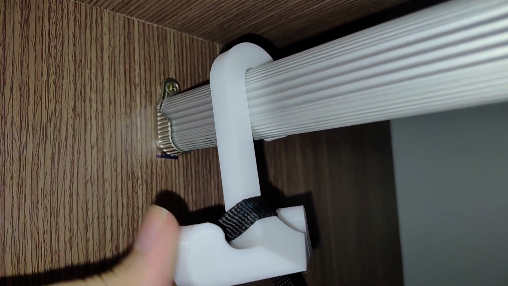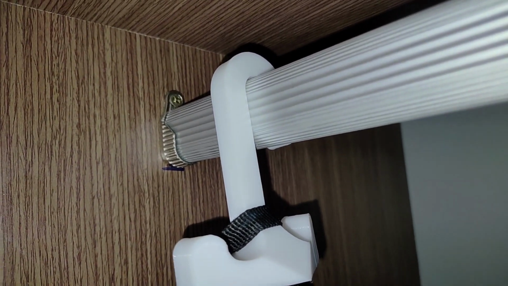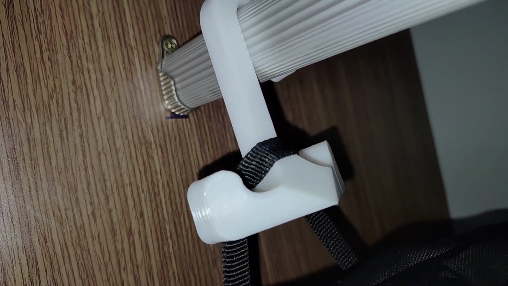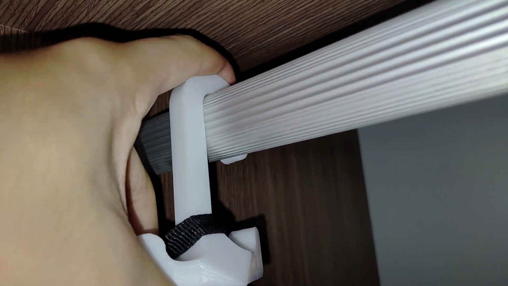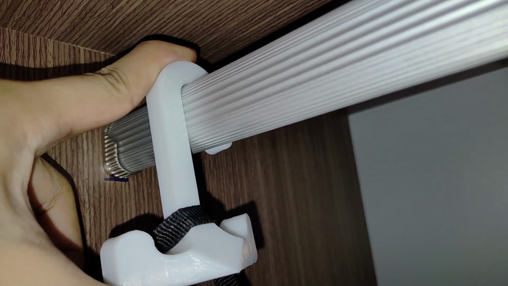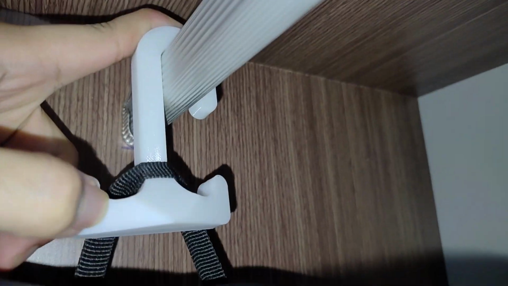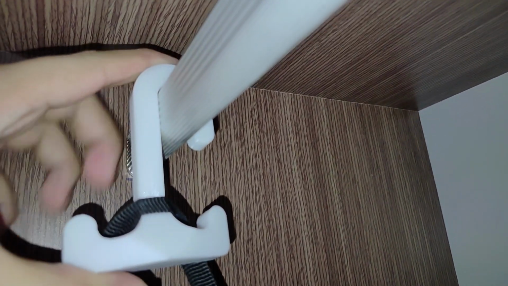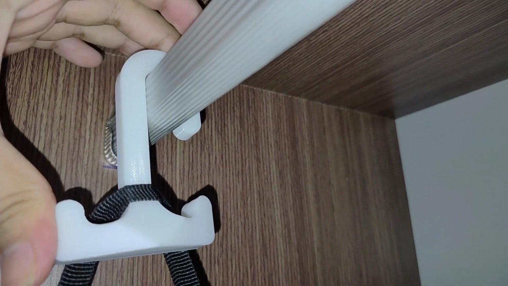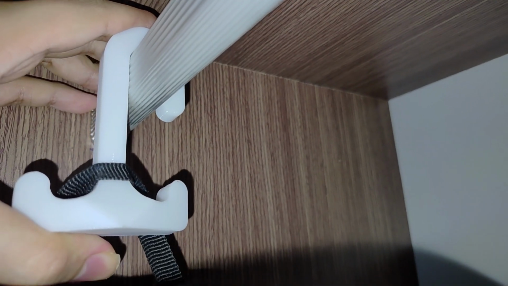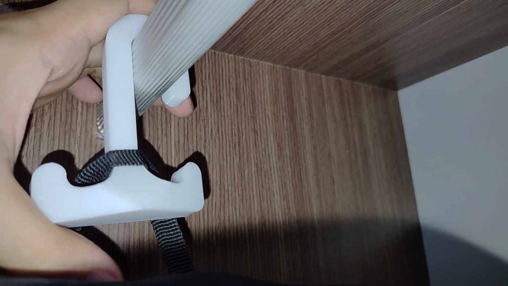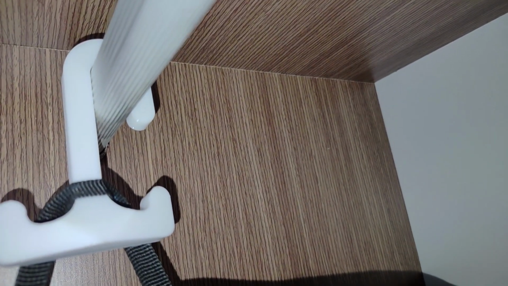And removing it, let me try. Yeah, okay, removing it still requires two hands. So I doubt it's any better than the original one on Printables. So I might need to redesign this feature, but other than that, everything works as intended. So yep, it still has a bit of flex due to the load. This thing is about 3 kilograms.